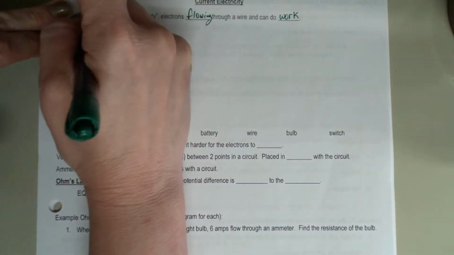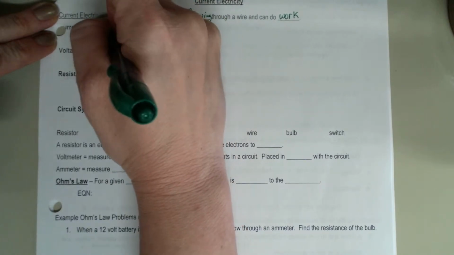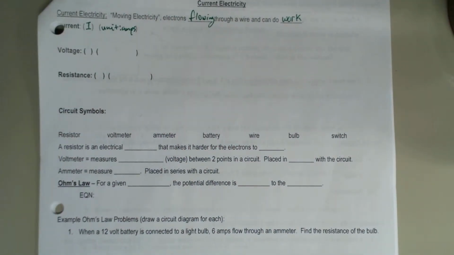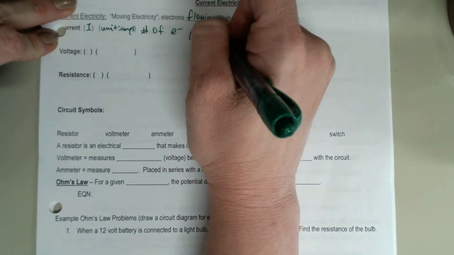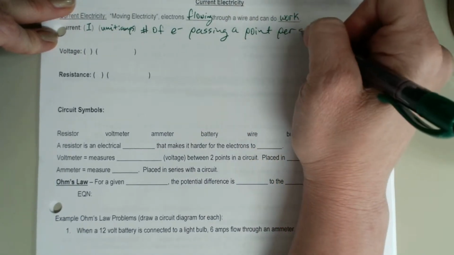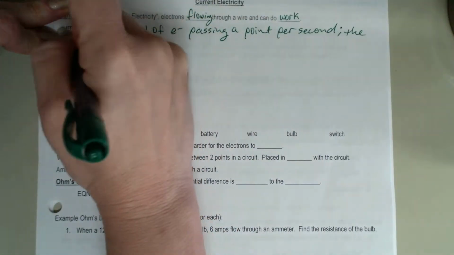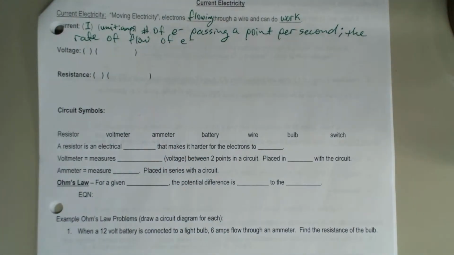Current is denoted by an uppercase I, and the unit that we use for current is amps. AMPS, or amperes, is the whole long word, but nobody says that, they just say amps. This is the number of electrons passing a point per second. We like to say it's the rate of flow of electrons. You can almost think about it like the velocity of the electrons, how fast they're moving through the wire.